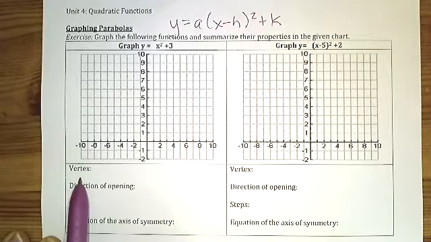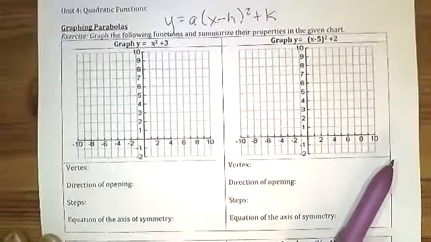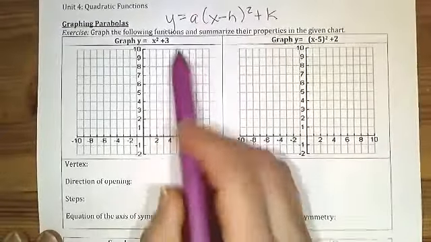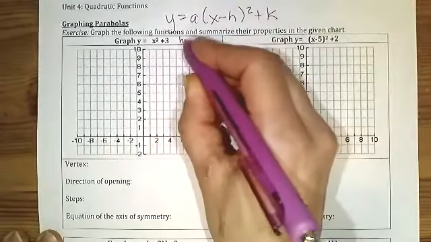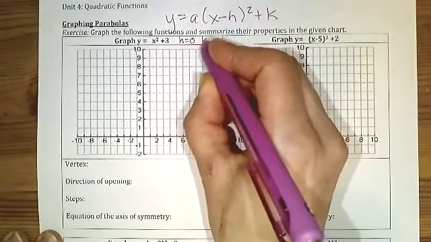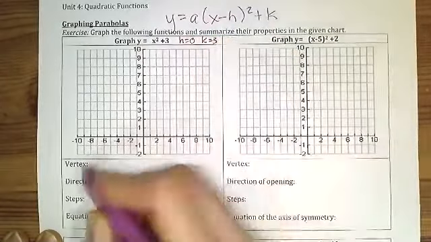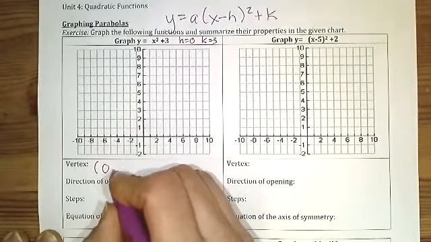So the first thing we will need to know is our vertex. Remember, the vertex is your h and k value. Once again, since we don't have a bracket here, I know my h value will be equal to 0 and my k value here is 3. So my vertex is 0 and 3.